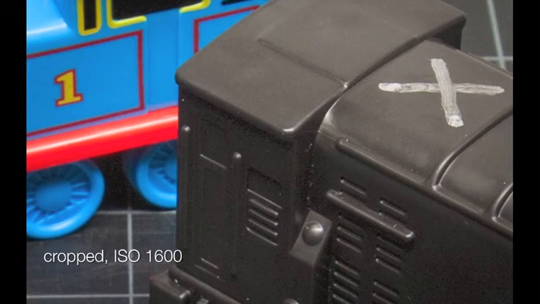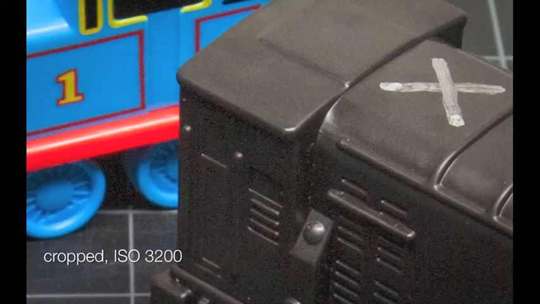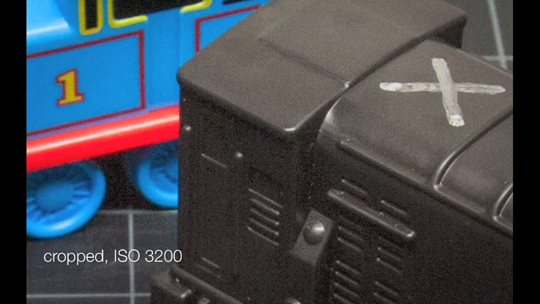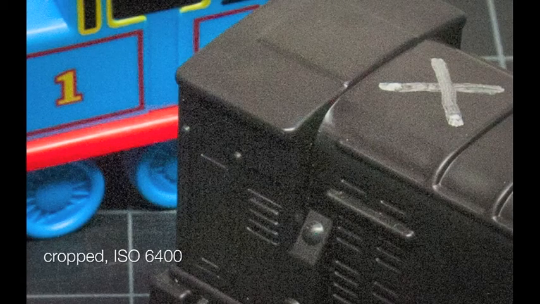I shot the next picture at ISO 1600, and now the grain, or the noise, excuse me, becomes more obvious. Once again, at ISO 3200, now the noise becomes almost unacceptable, and certainly by ISO 6400, I have kind of a big mess on my hands.